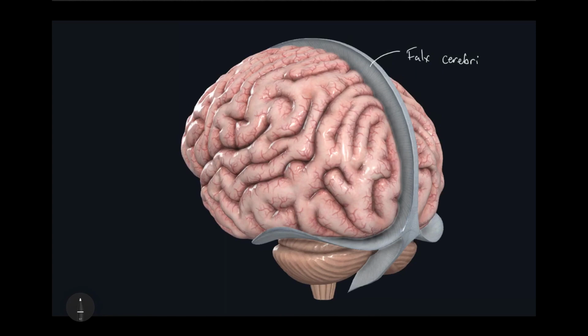Now, just like Falx Cerebri looks like a scythe going through the cerebrum, we have another scythe-like structure going through the cerebellum, and this is called Falx Cerebelli. Now, the Dura Mater that separates the cerebrum from the cerebellum also has a name, and it's called Tentorium cerebelli, meaning roof of the cerebellum.